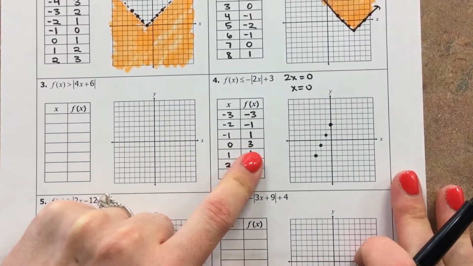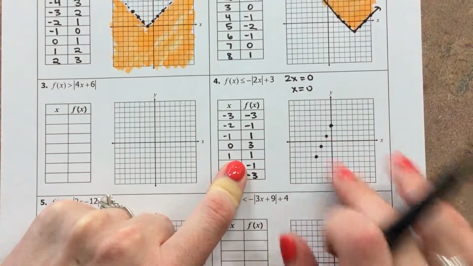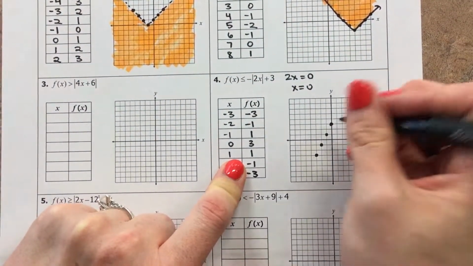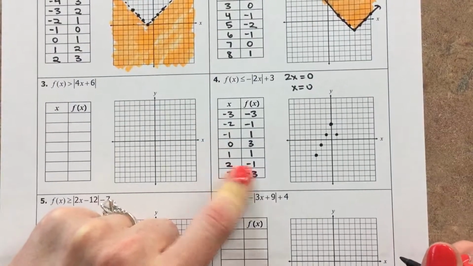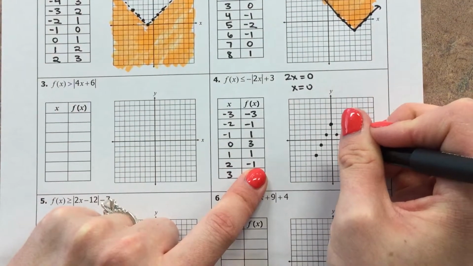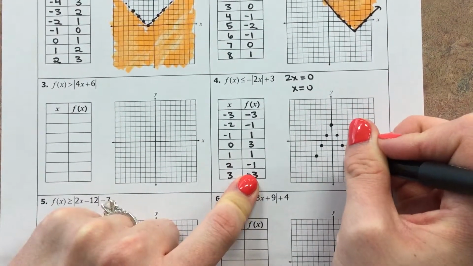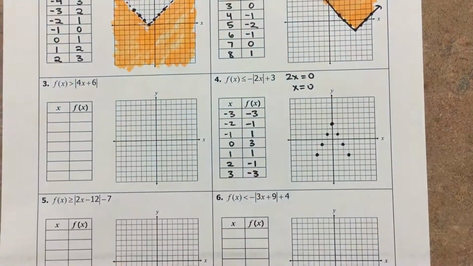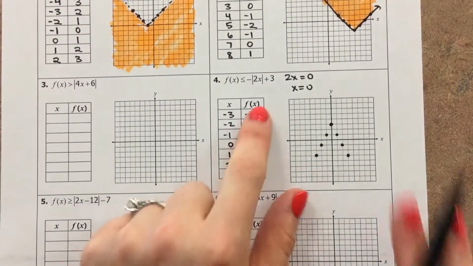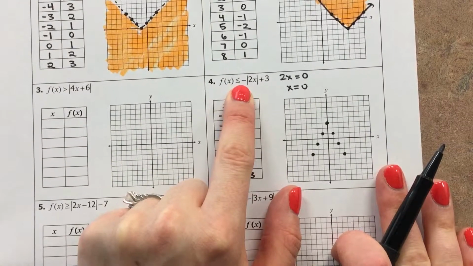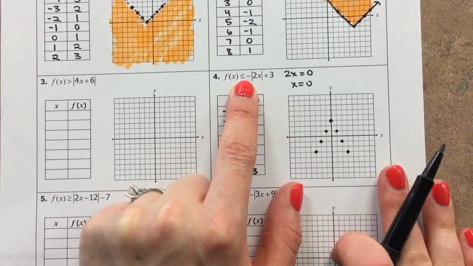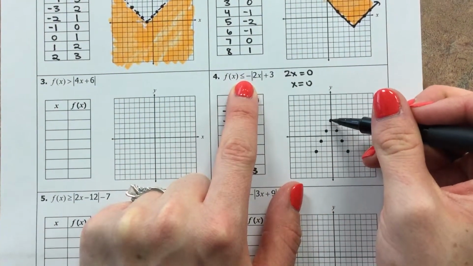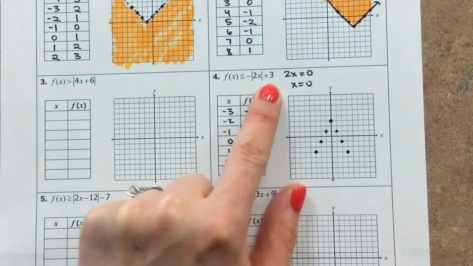And that's the vertex, so now it's going to go back in the other direction. And remember, it's upside down because of this negative sign here. 1, 1. Negative, or I'm sorry, 2, negative 1. And 3, negative 3. So it's steeper, it's upside down. The steepness is from the 2. The upside downness is from the negative 1. And then the fact that it moves up to 3 for its vertex is this 3 right here.